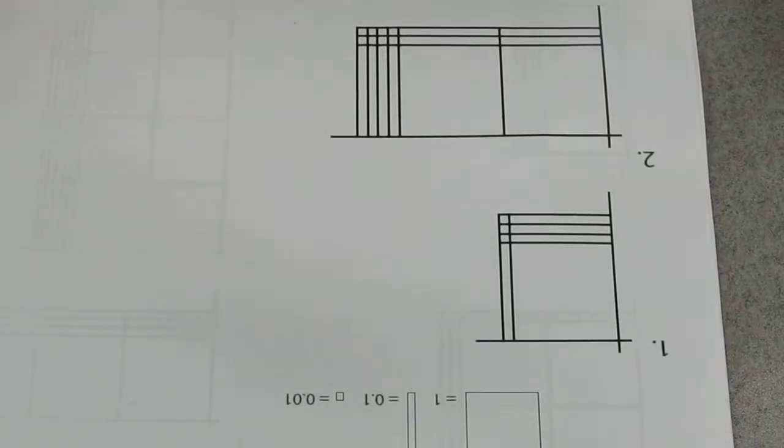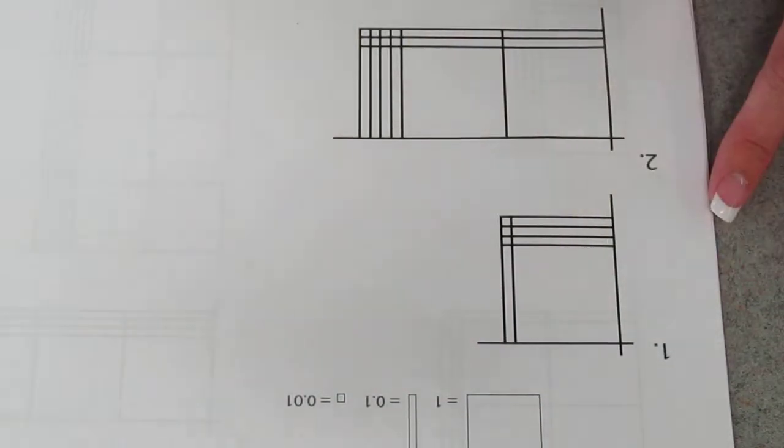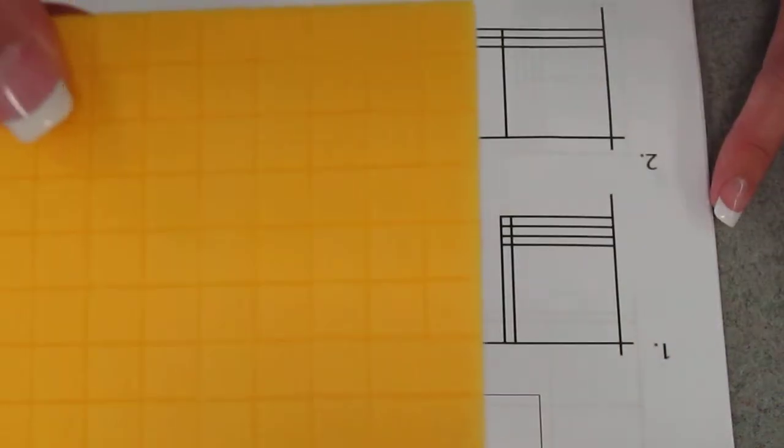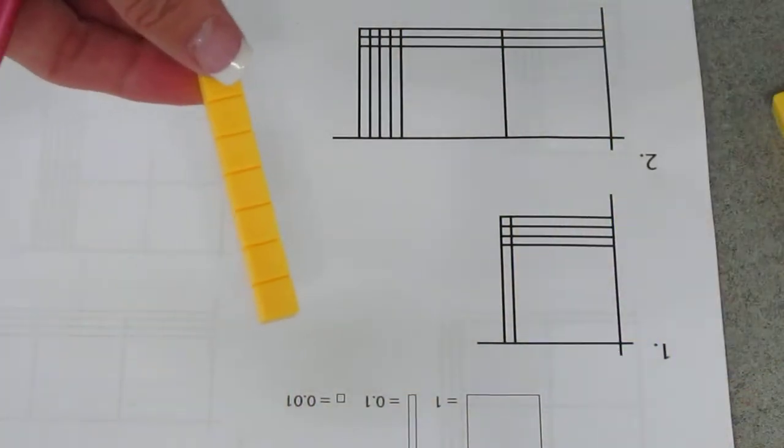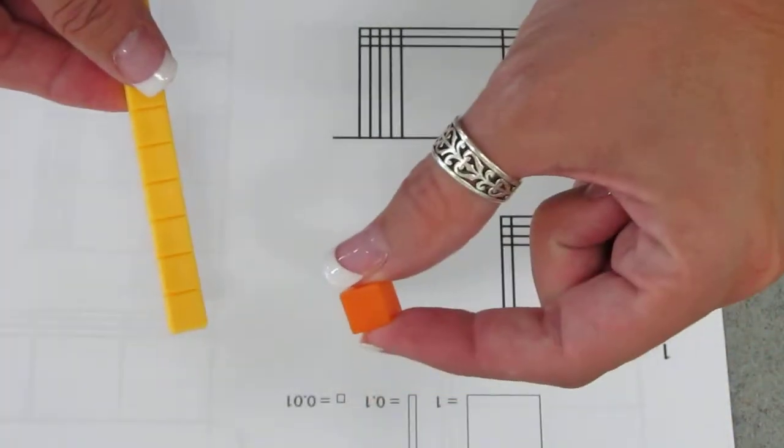Okay, another look at multiplying decimals using base 10 blocks and area models. We want to use these together when you're practicing or beginning to practice multiplying decimals. So right now they need to understand how to read an area model before they can begin practicing and putting them together. So you want to make sure that they know that this represents a 1, this represents a tenth, and this represents a hundredth, okay?